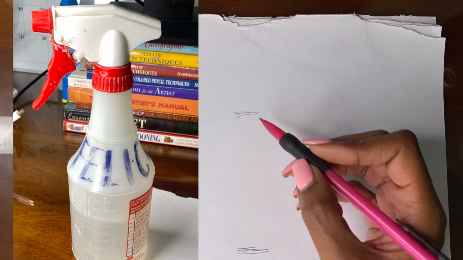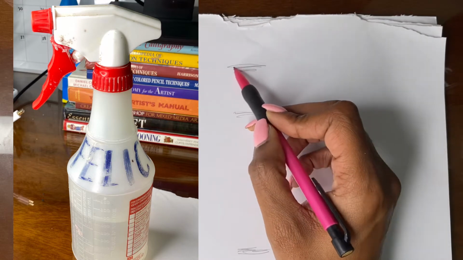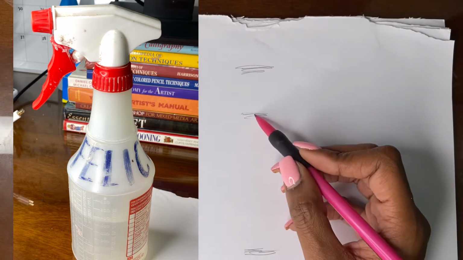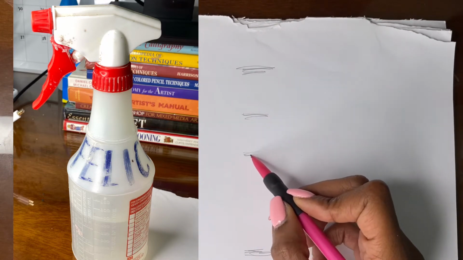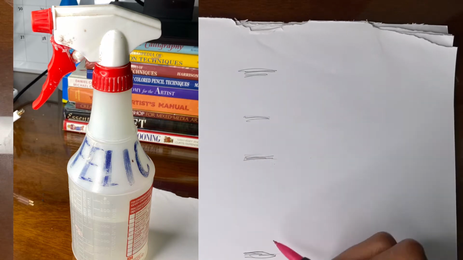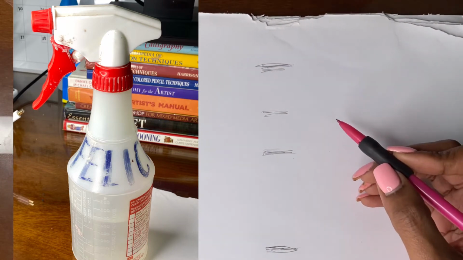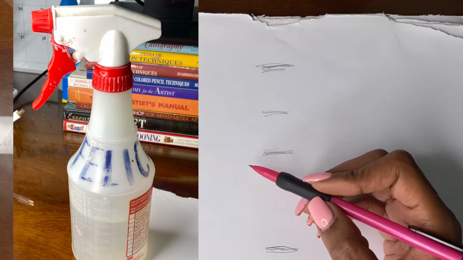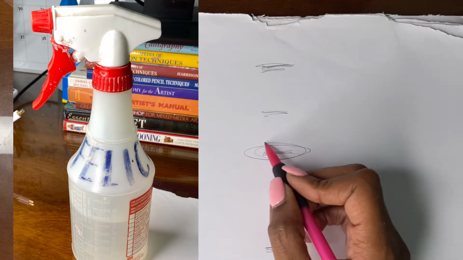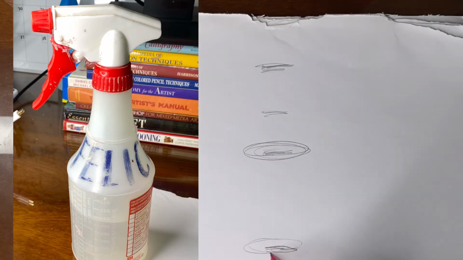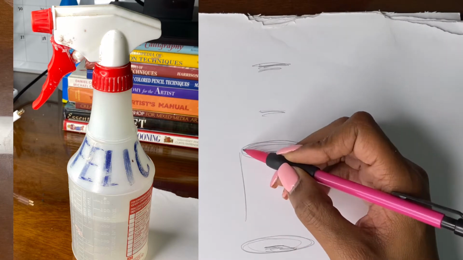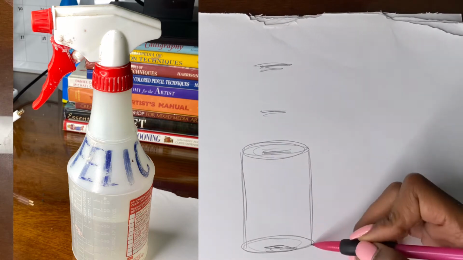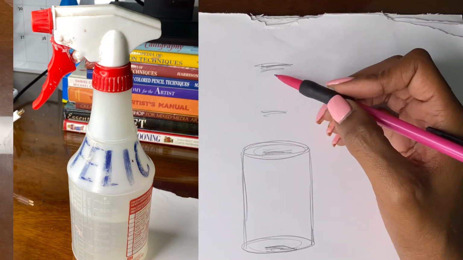So I'm starting off by measuring the size that I want the entire bottle to fit. Because I have limited space, I have to know what I'm doing from before. I can't just go drawing a cylinder and then end up not being able to fit the entire spray bottle on the page. We have to consider proportion. And remember that proportion is the size relationship of one object to another.